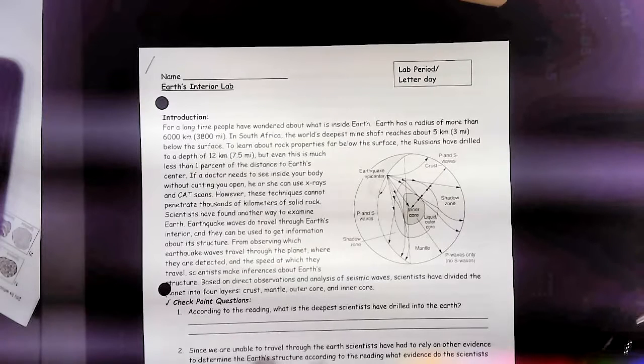Okay, so this is the Earth's interior lab. This is what my students were working on literally yesterday, today. Mr. Miga's students, you are done and over with this and moved on quite a while ago, so it's perfect review for you.